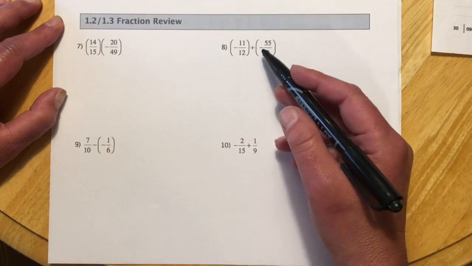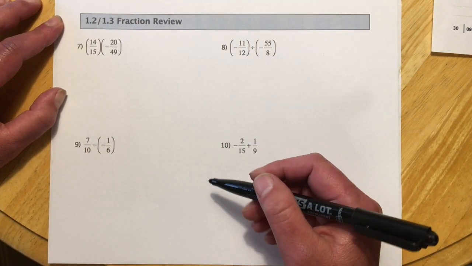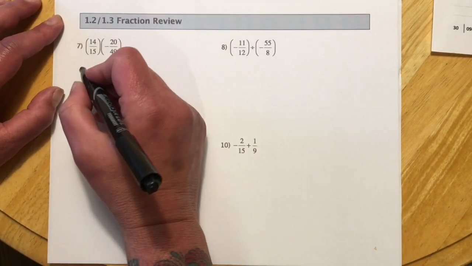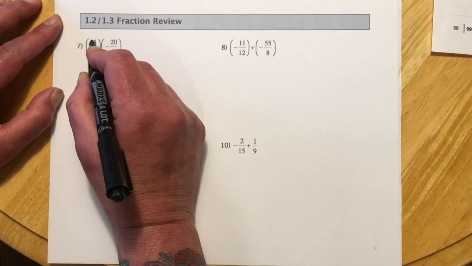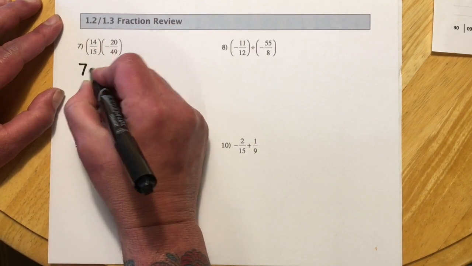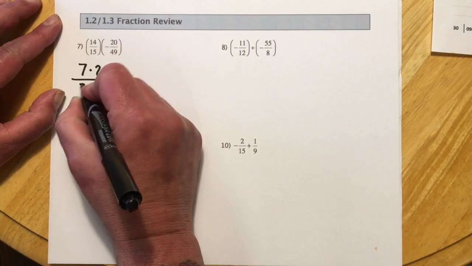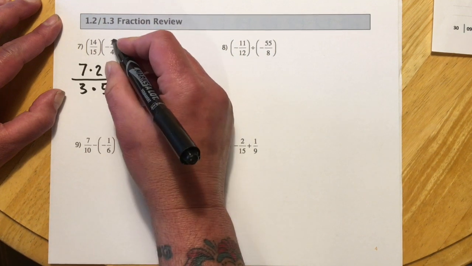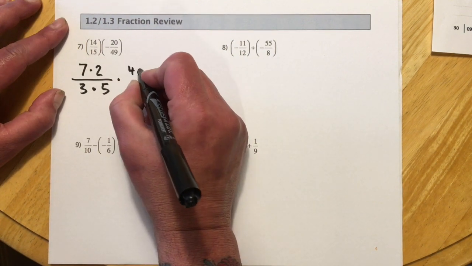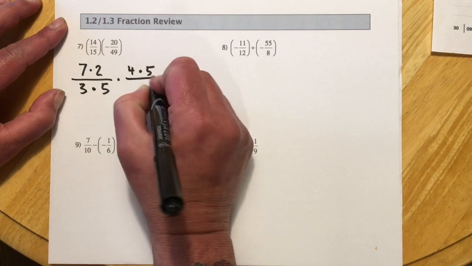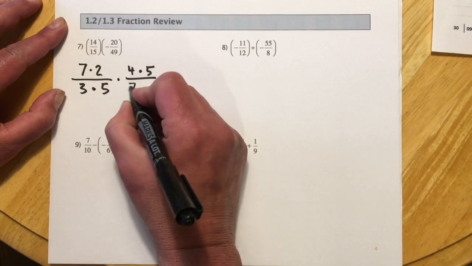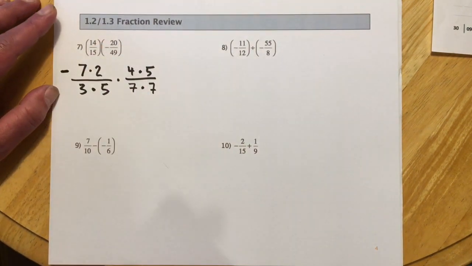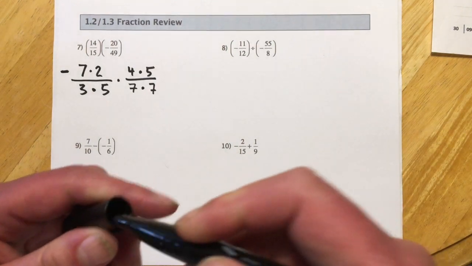So these first two are multiplying, dividing, and then we'll have adding and subtracting. For multiplying, dividing, the last thing you want to do is actually multiply anything. It's much easier if you do a little factoring. So 14 I'm going to think of as 7 times 2. 15 I'm going to think of as 3 times 5. And then that's going to be times 20. So I'm going to think of that as a 4 times a 5, just because I'm seeing those 5s coming up. And 49 I'm going to think of as 7 times 7. And then there's this negative sign, so I'm just going to throw a negative out front there to remind myself my answer is going to be negative.